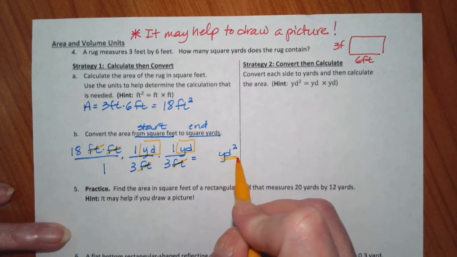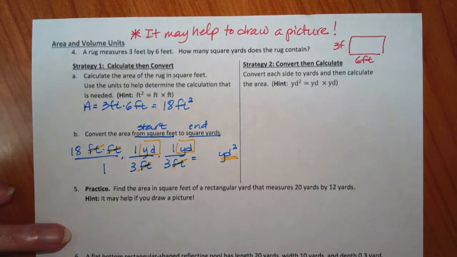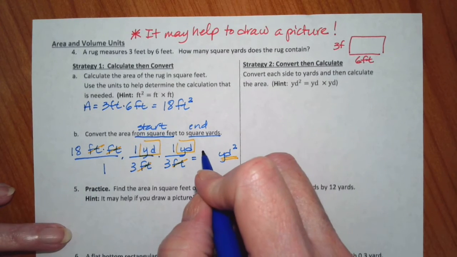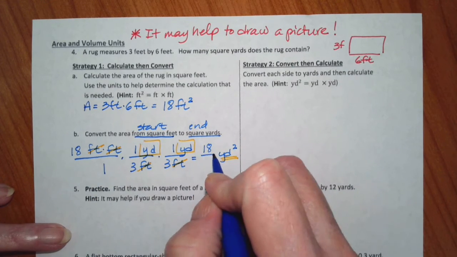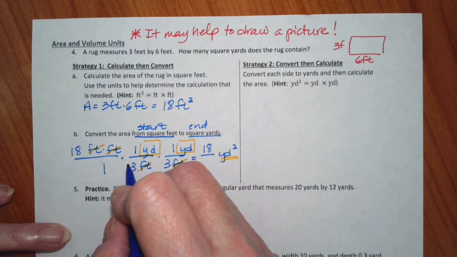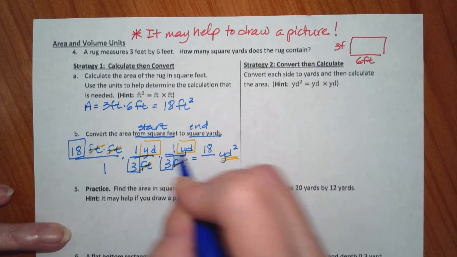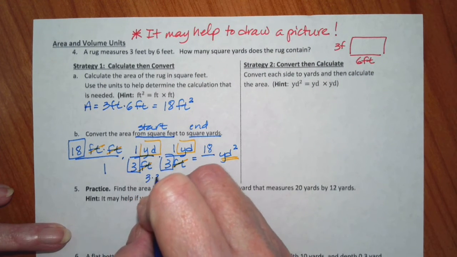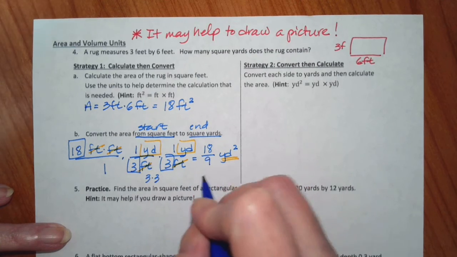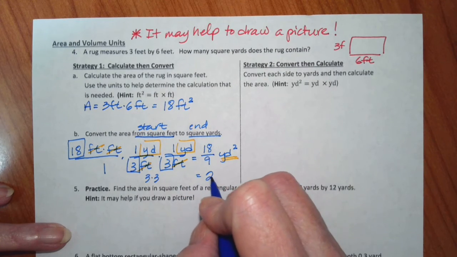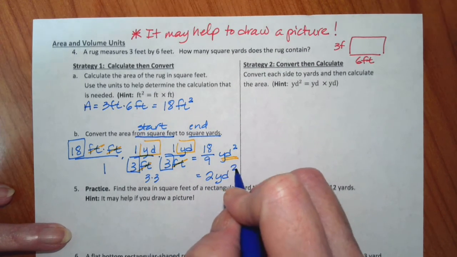That gives me my yard squared. And now the only other thing in the numerator I have is 18. And in the denominator, I have 3 times 3, which is 9. So that becomes 2 square yards.